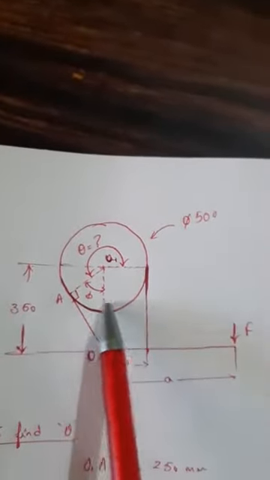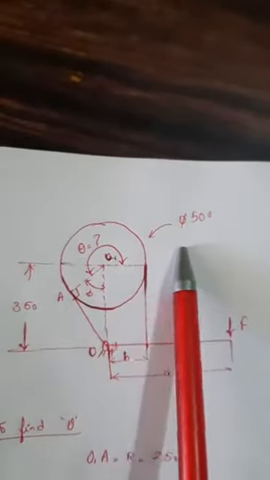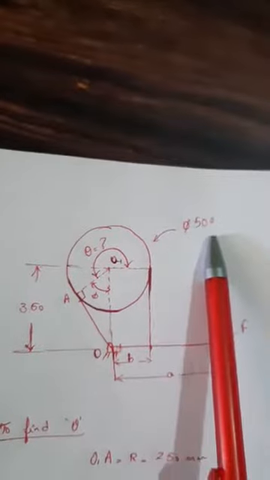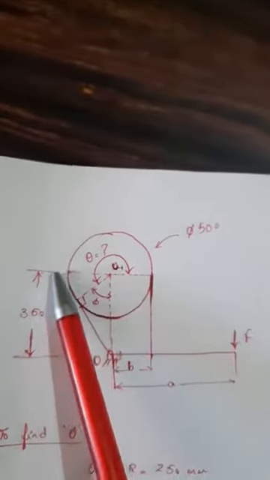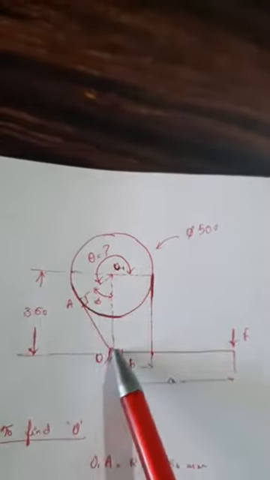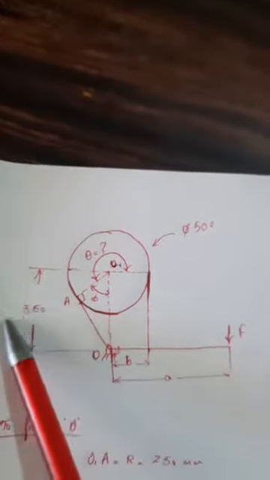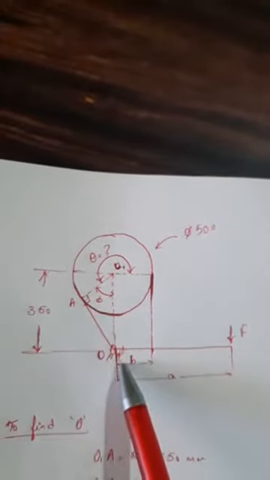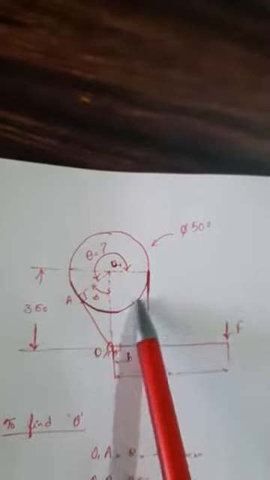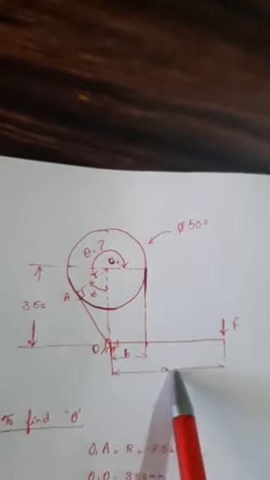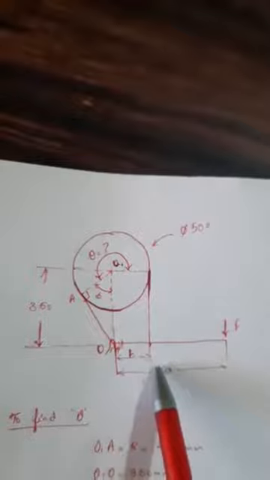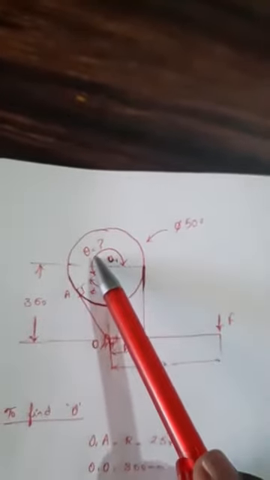They have said that the brake drum is 500 mm, and the distance from the brake drum center to the fulcrum is 350 mm. This is b, from here to here is b, and from here to here is the brake lever length, that is a. These two are given. Now how to find theta?